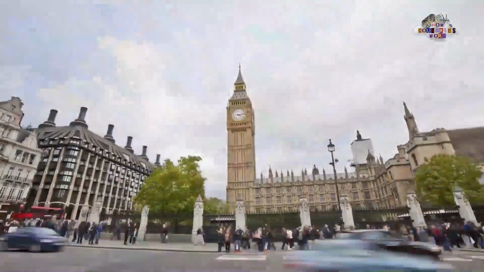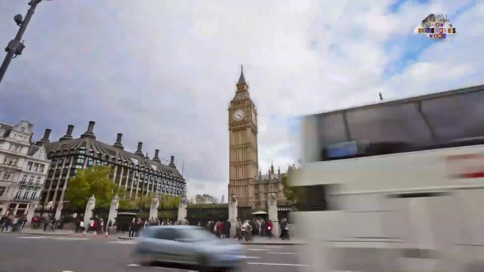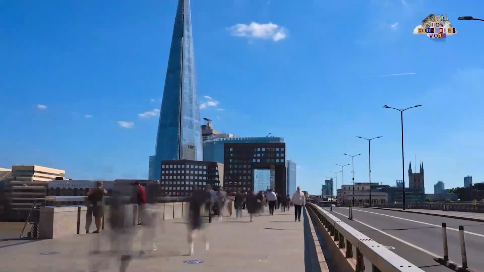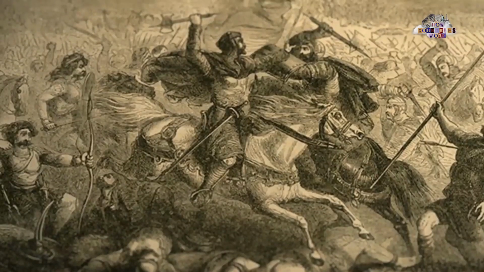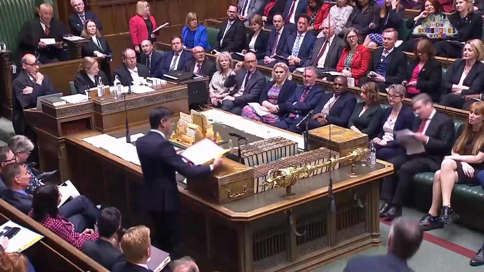Today, with a population of 67 million within its borders, the United Kingdom ranks as the 5th most populous country in Europe. And although it isn't quite as powerful as it once was, it still holds a considerable amount of power in the modern political and economic-based global ecosystem.